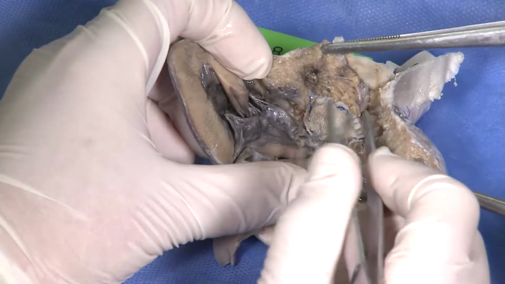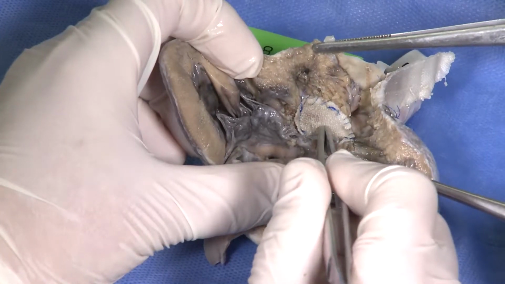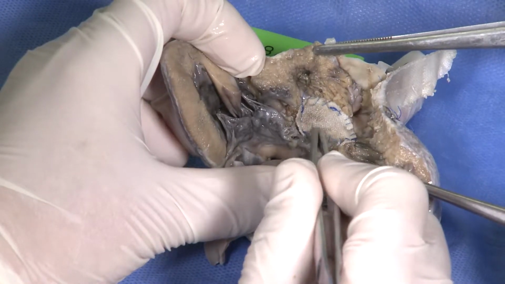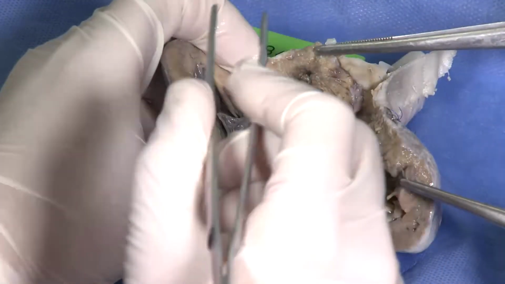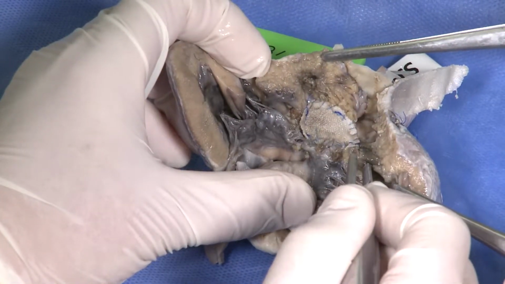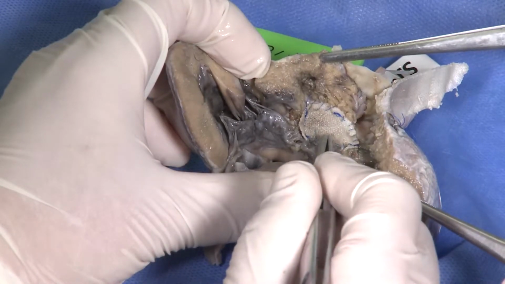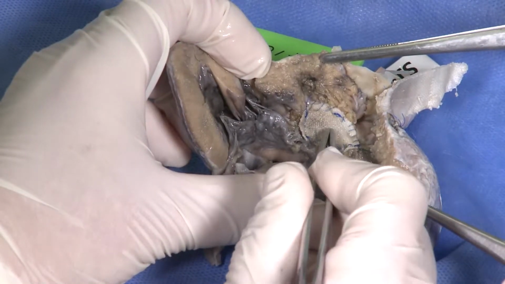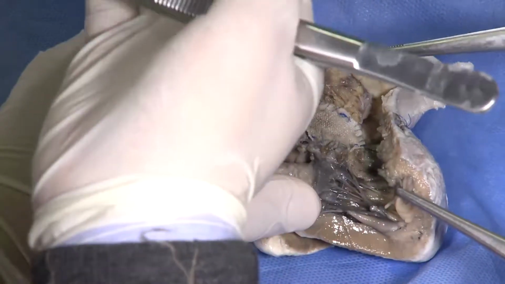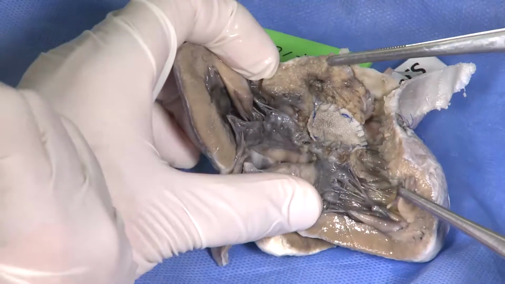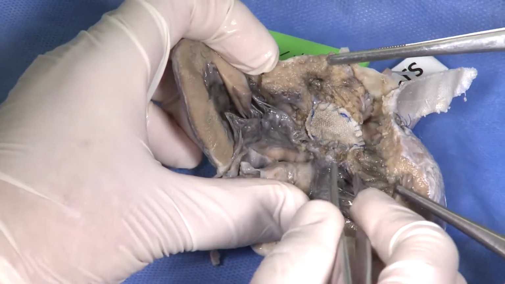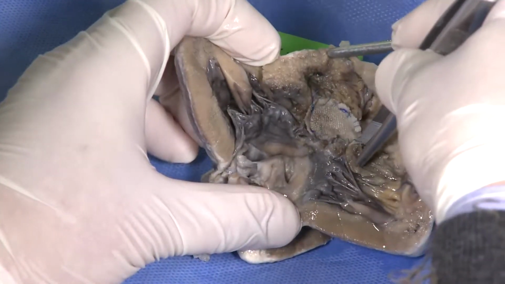We cannot see the overriding of the aorta here, but when we open the right ventricle, we can easily see the aorta. In a normal VSD patient we cannot see the aortic valve, but in tetralogy of Fallot we usually can see the aortic valve. That's the reason: the aorta is shifted to the anterior side. That's what overriding means.